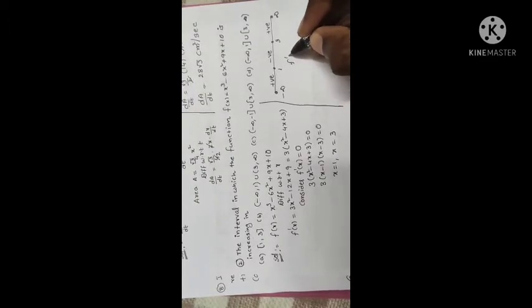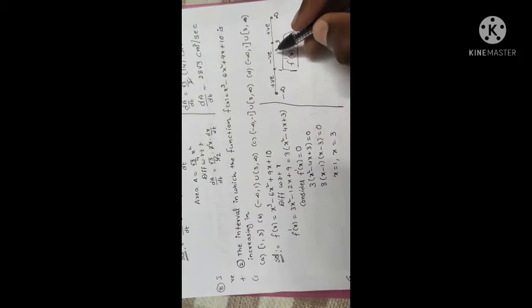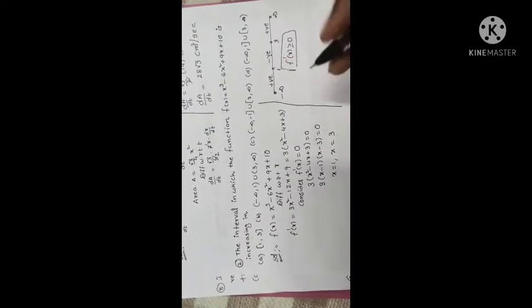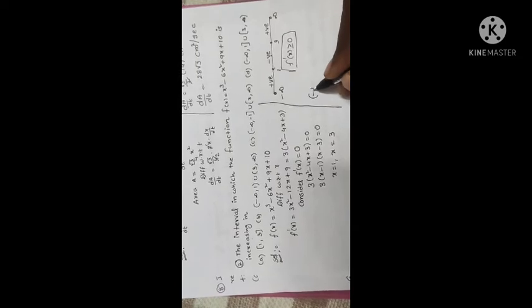But we require the function to be increasing. Increasing means f dash x is greater than or equal to 0. Whenever equal to 0 is given, then these points will also be considered. Don't take this portion. Why? Because this portion has negative nature, but we require positive. That's why the answer will be minus infinity.